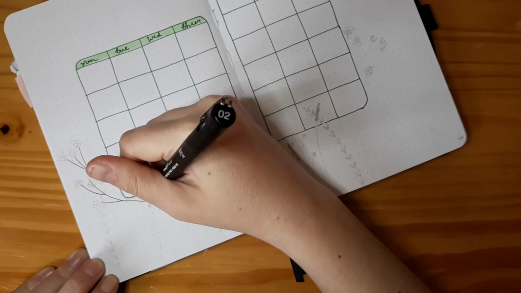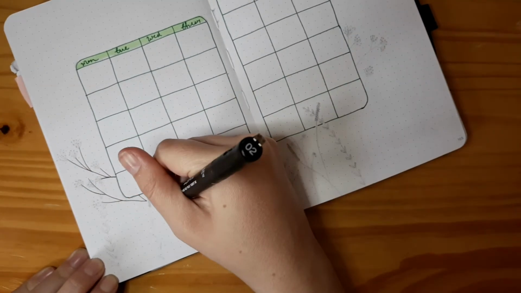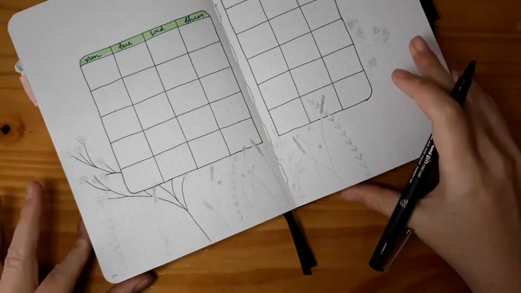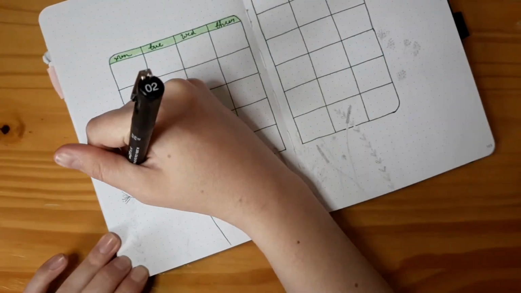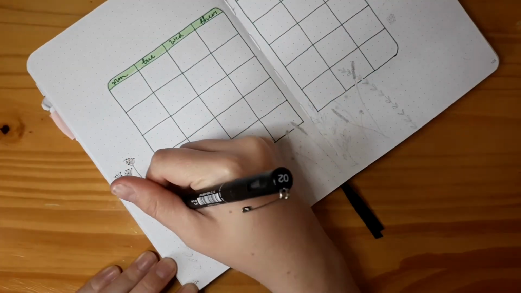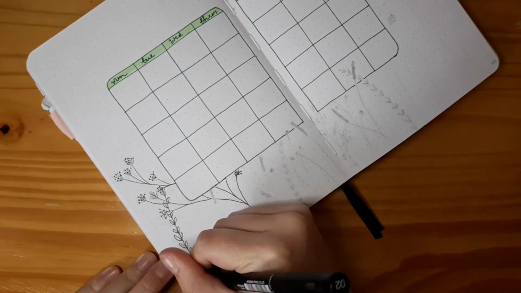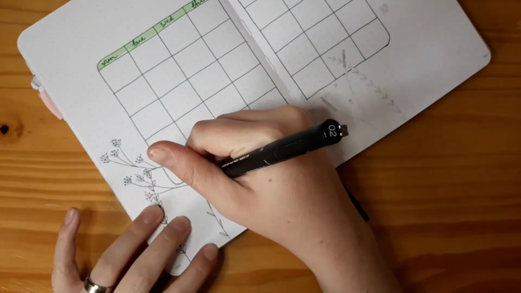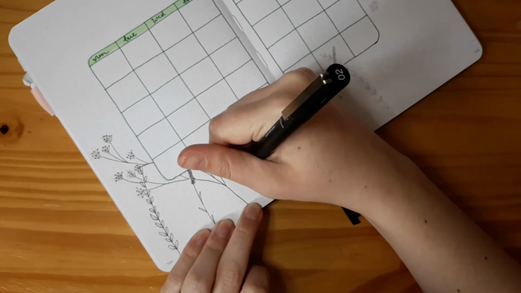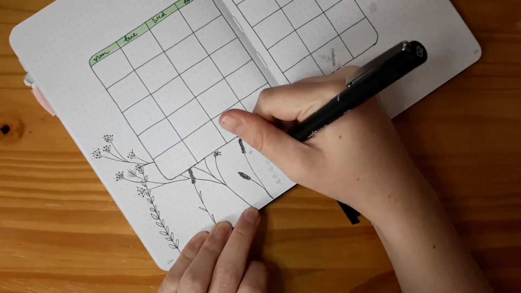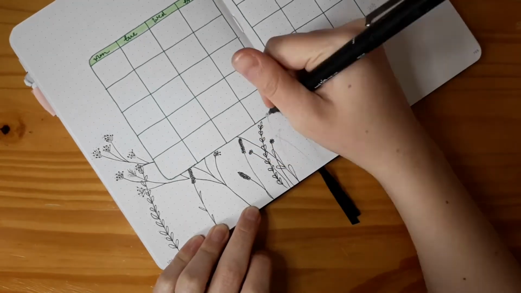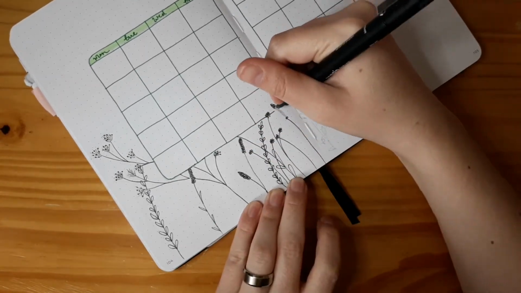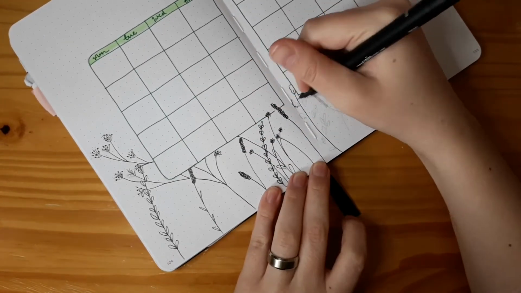Again, I'm just drawing a bunch of wildflowers across the bottom of the page. I wanted these to look like they were going in and out of the calendar to sort of tie the two together. So some of them look like they're going behind it, and some of them are sitting in front of it. I actually really like how this came out. I'm really proud of it. And again, I'm just going back in with that quite desaturated palette to add hints of colour here and there.